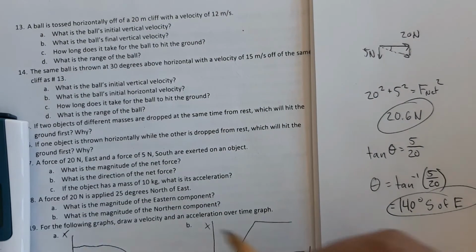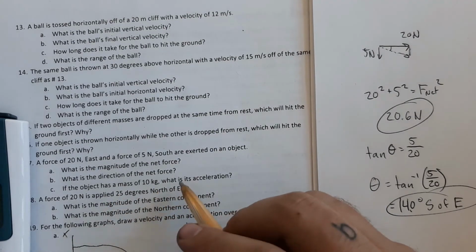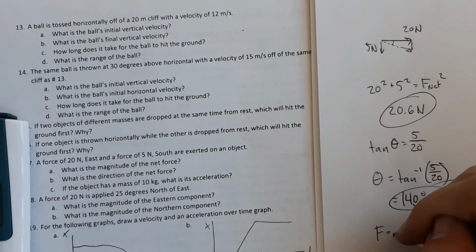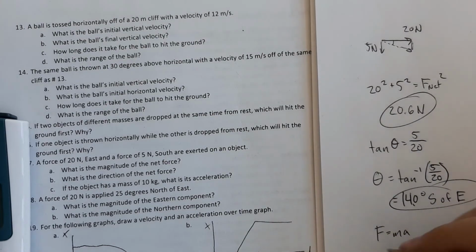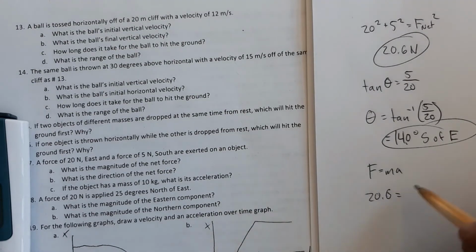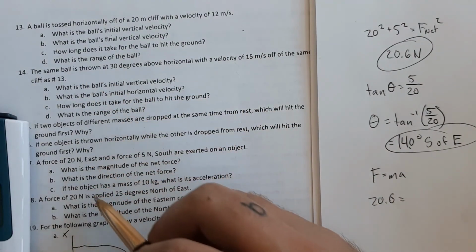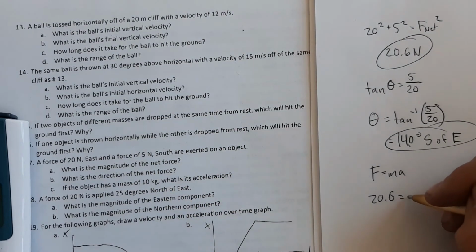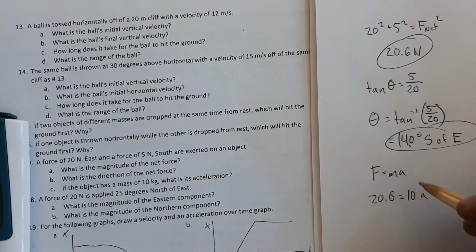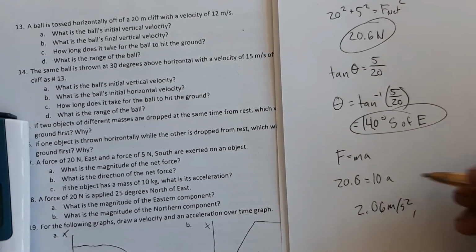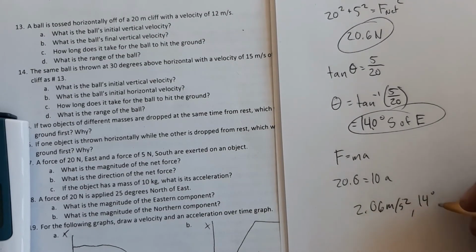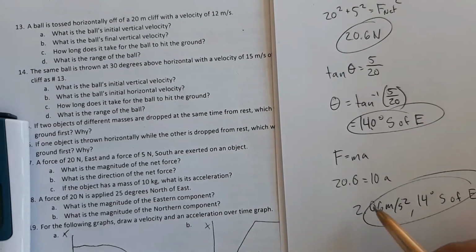Cool. Next, the object has a mass of 10 kilograms. What is its acceleration? So we've got F equals ma. We know the force is equal to 20.6, and we know that our mass of the object is 10 kilograms. And we're looking for our acceleration. Dividing that by 10, we're going to end up with 2.06 meters per second squared. It will be in the same direction as our net force, so 14 degrees south of east. Cool. That was a terrible circle. It covered my decimal. Whatever.